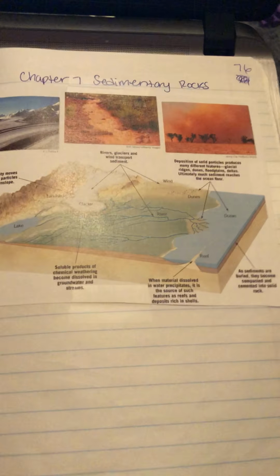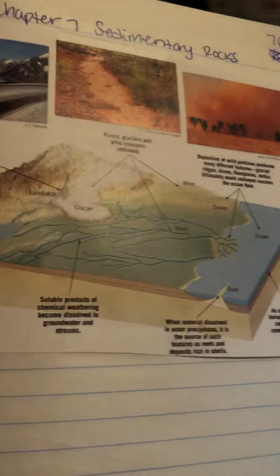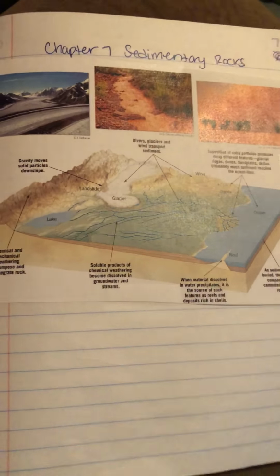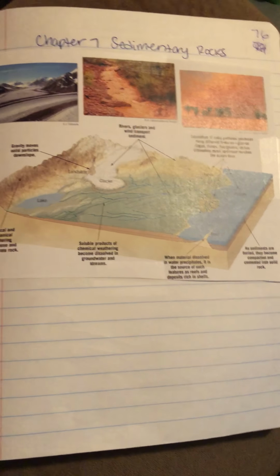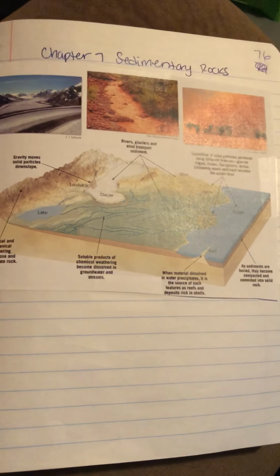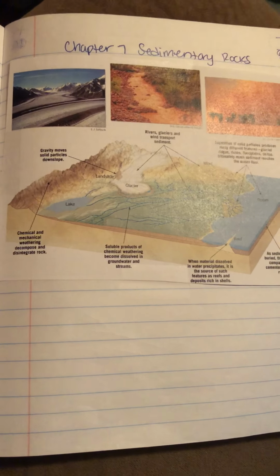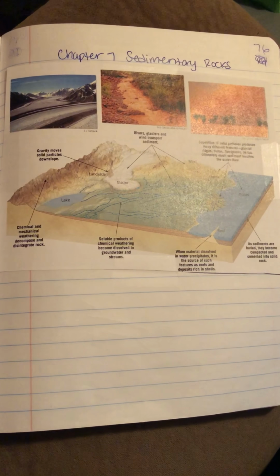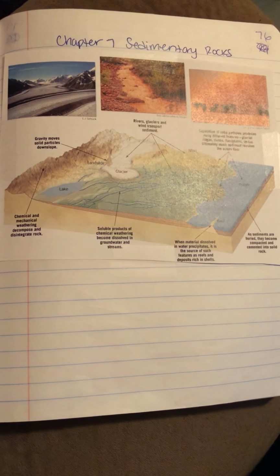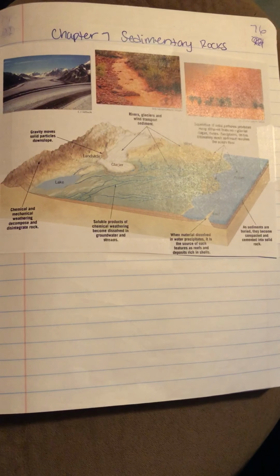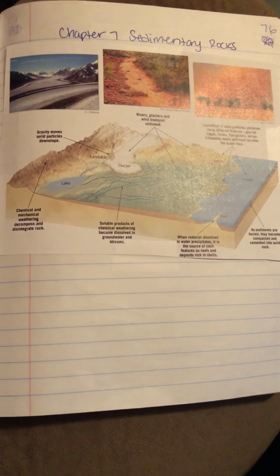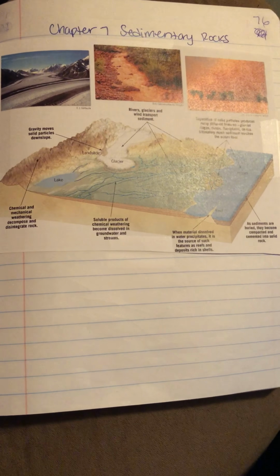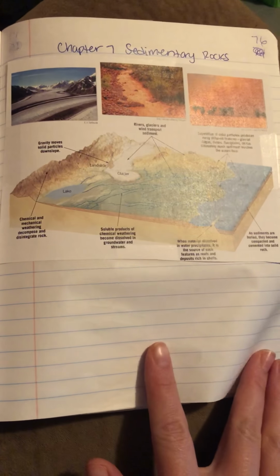So why should a non-geologist care about a sedimentary rock? And we did discuss this in class. We derive our energy from sedimentary rocks. So natural gas, oil, those all come from sedimentary rocks. So this is one very good example of why a non-geologist should care about sedimentary rocks.